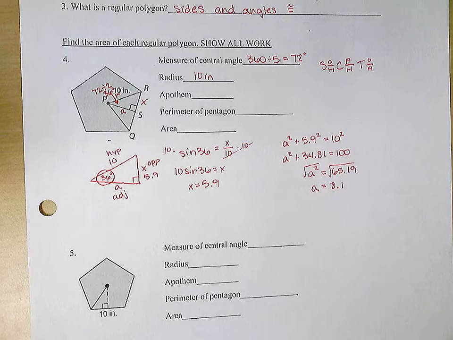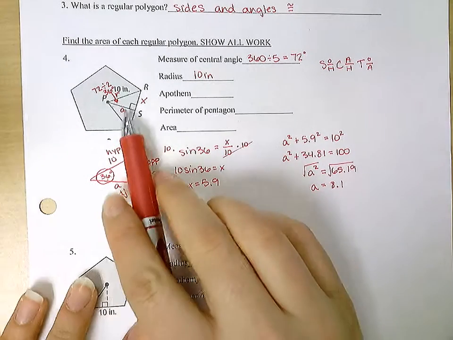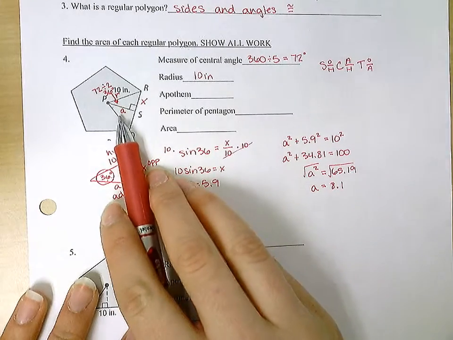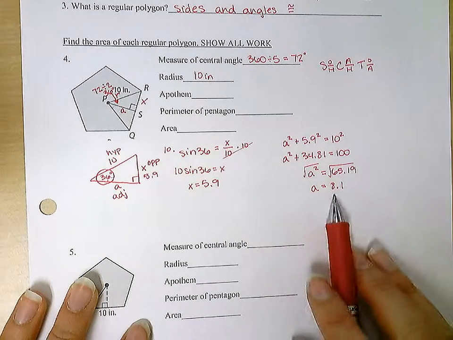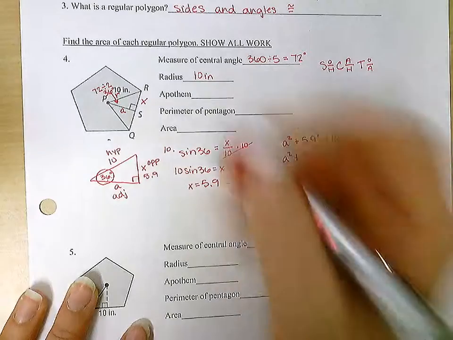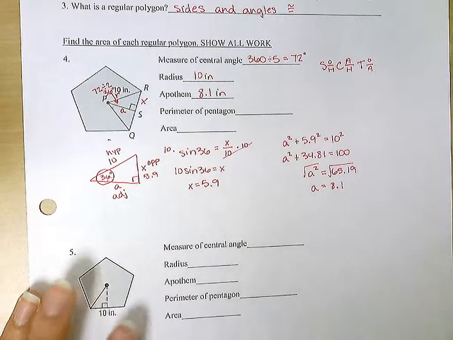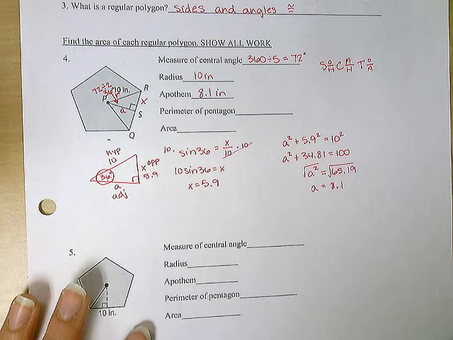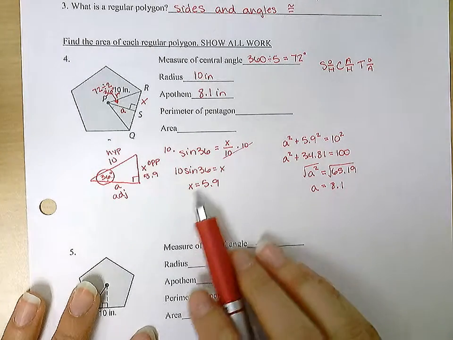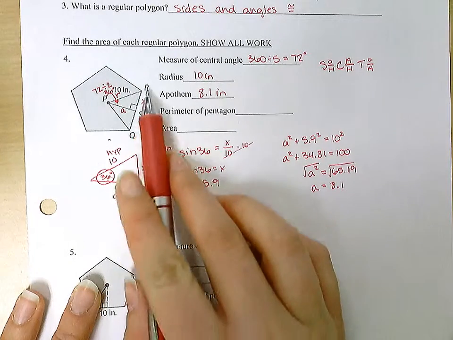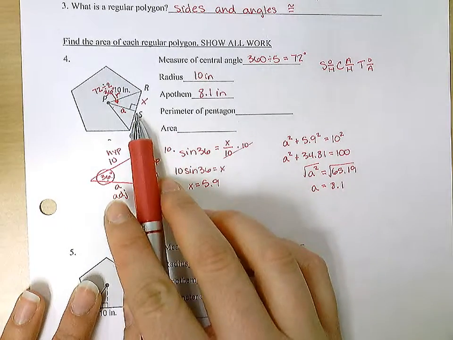Alright, so now looking back at our picture up here, a is the apothem. I found a, that's 8.1. So I would say this apothem is 8.1 inches. Now I also found what x was. x was 5.9. That's this length from R to S.